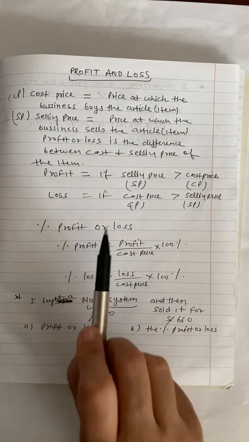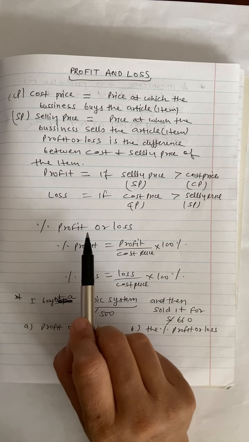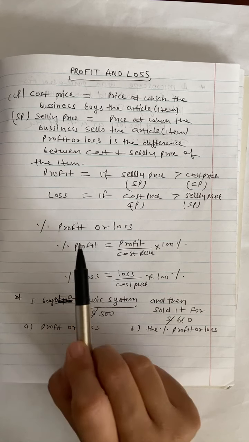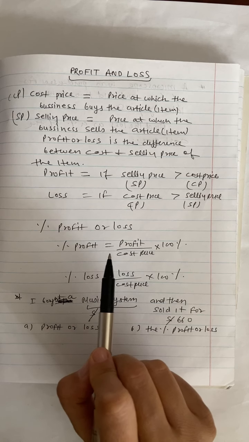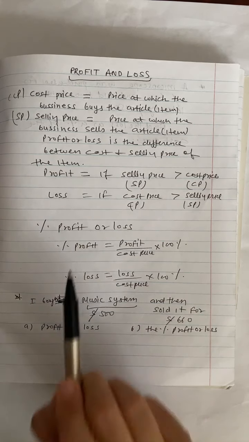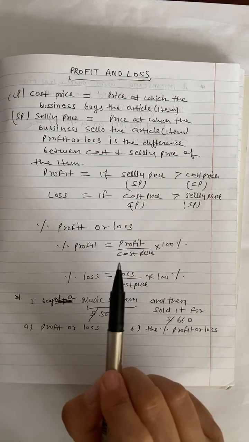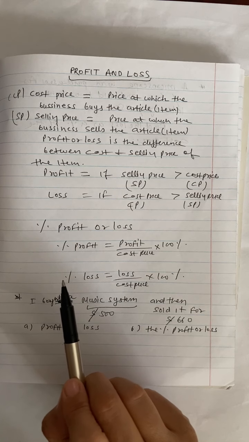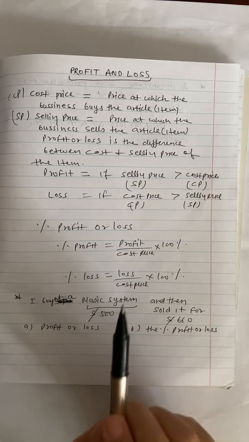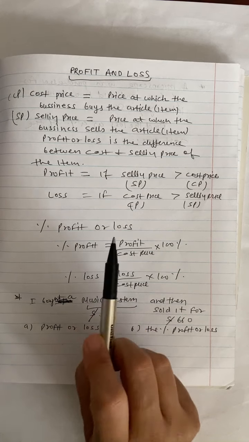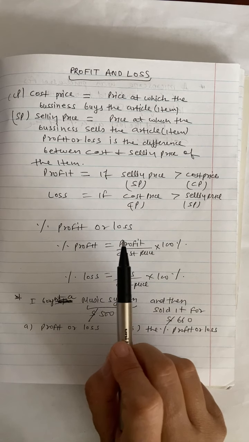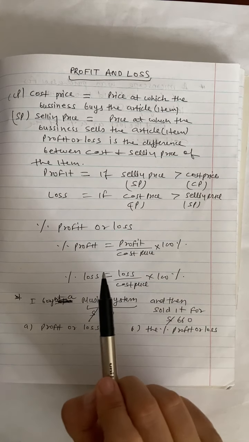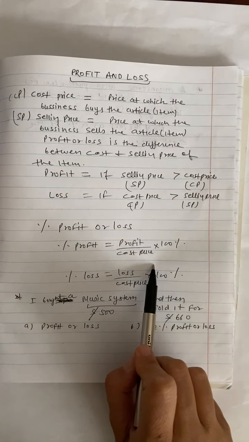Now, after we know whether it's a profit or loss, we need to find how much that is in percentage, which we already know how to find: the percentage change. If you don't know, you can watch my lesson on percentage change. So it's the same thing. For percentage change, we use the formula change divided by the original amount multiplied by 100.